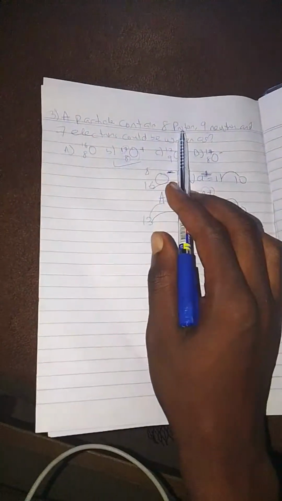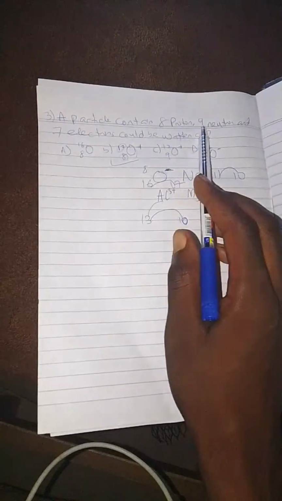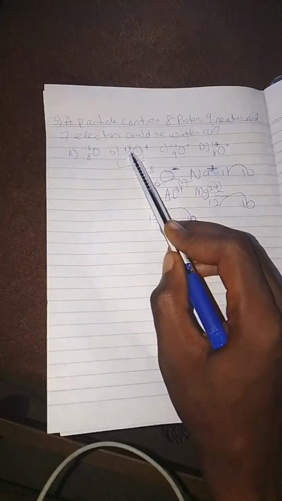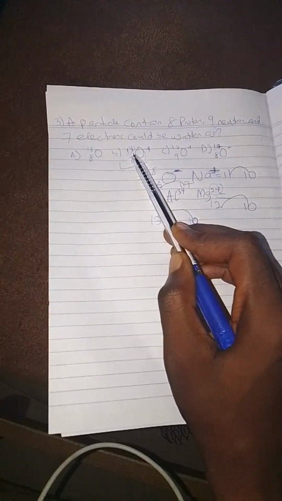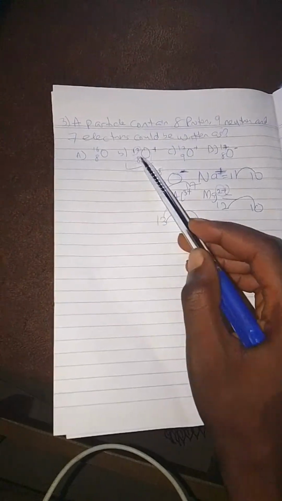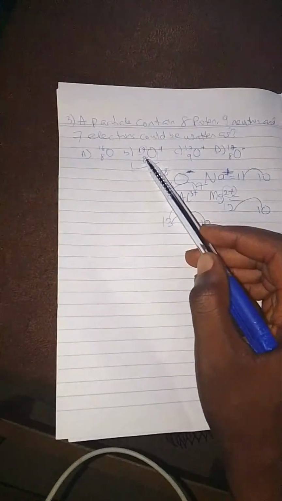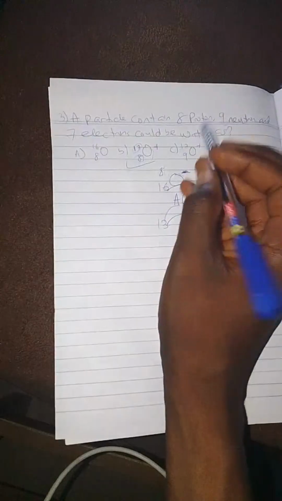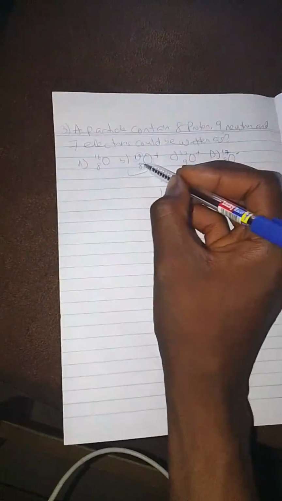So the mass number is 8 plus 9, which is 17. And atomic number is the number of protons. These questions are very simple. Atomic number is the number of protons in it, and proton is 8. That is how we got B as the answer.